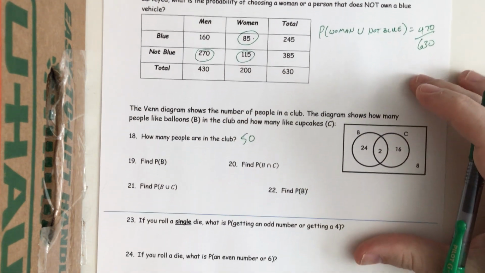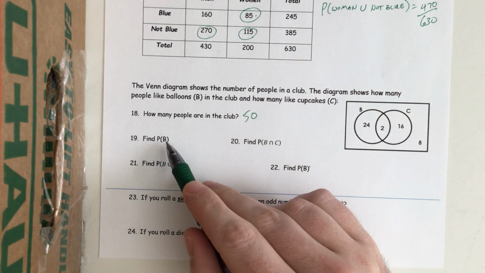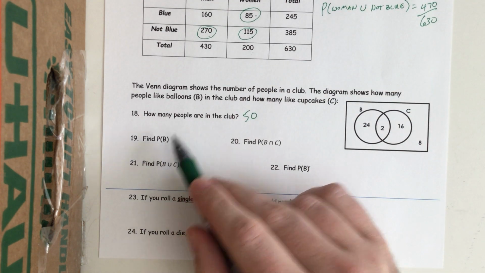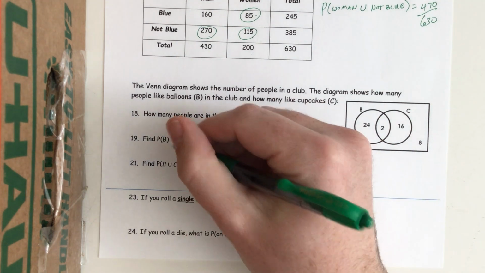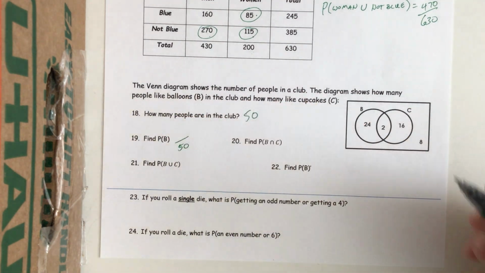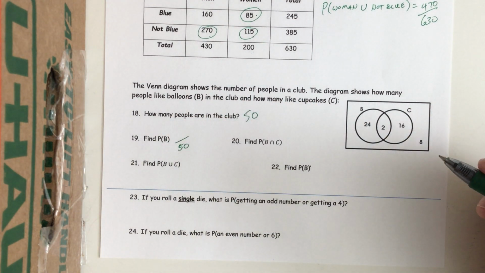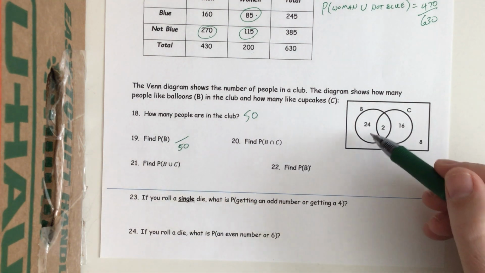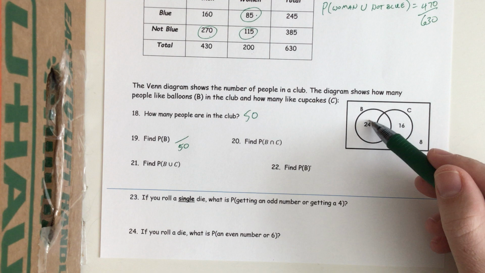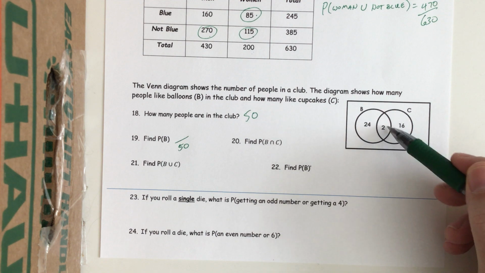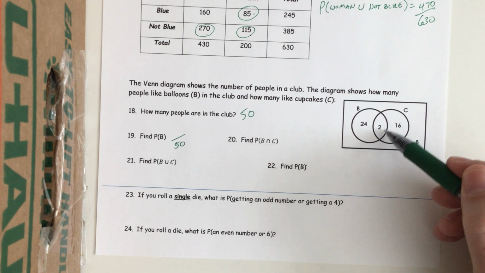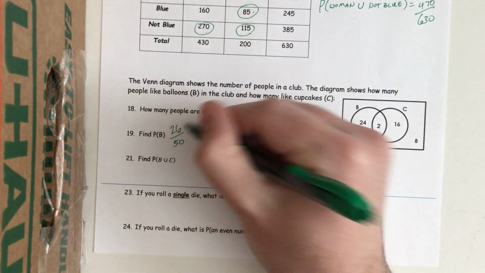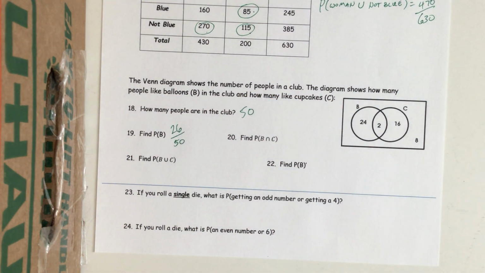So find the probability of choosing somebody that is in B, or that likes balloons. So it's going to be out of 50. There are 50 people. And how many people like balloons? Don't say 24 out of 50. You want to say 26 out of 50. There are 24 that only like balloons, but there are 2 that like balloons and cupcakes. So you want to add the 24 and the 2 together. That's how many people are in B.